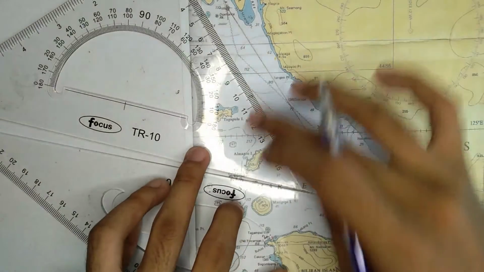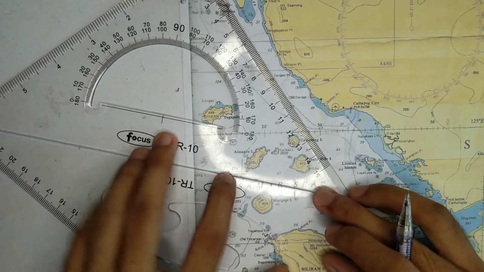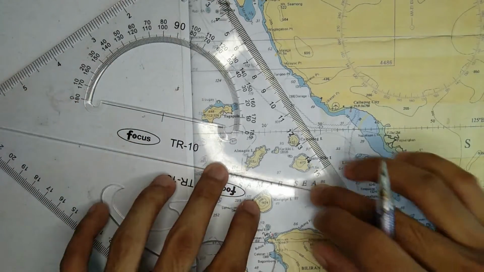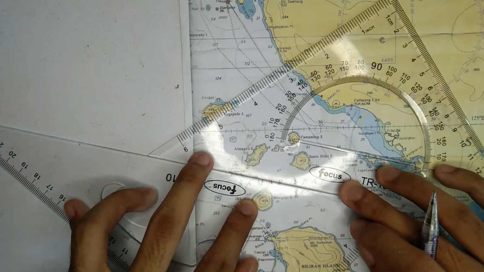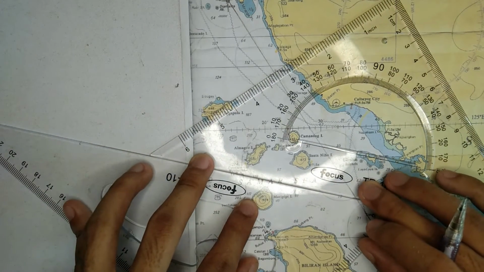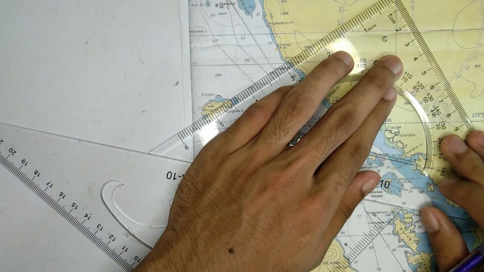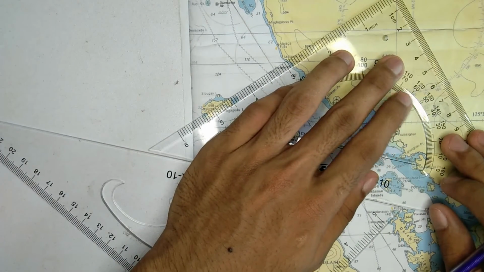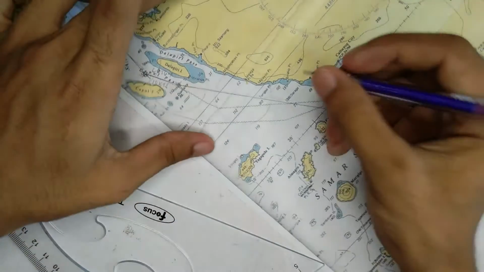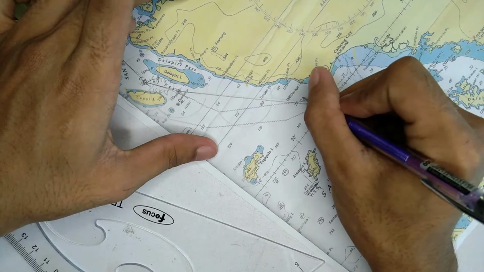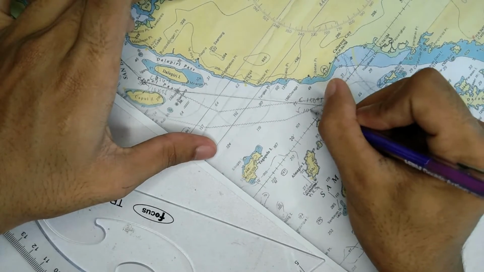Now will be this course line. Then bring your triangle ruler to the compass again and get the true bearing. So we have right here 150 degrees true. Course 150 degrees true, speed of 10 knots.